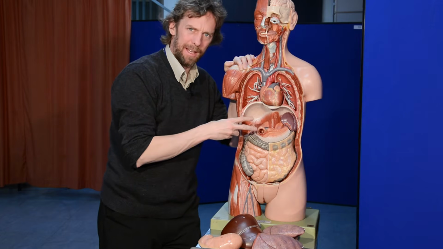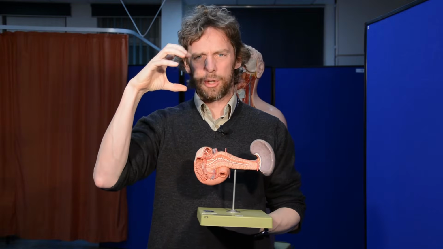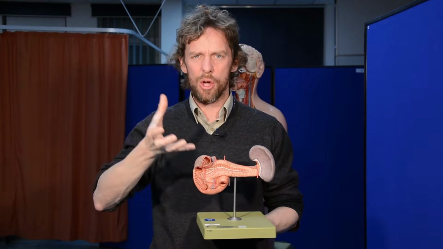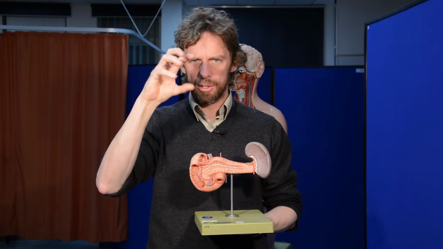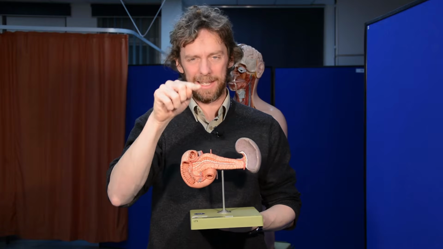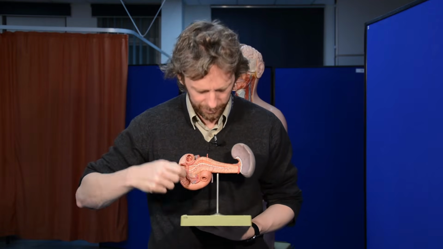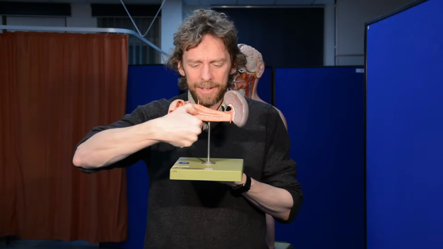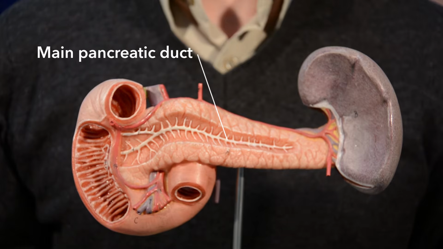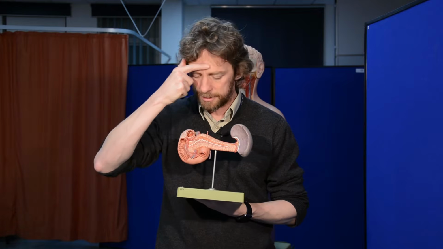Now the exocrine cells. We've got these secretory cells arranged around an acinus, on a curve, and they're secreting into a space. That space goes into a duct, and that duct goes into other ducts and other ducts, and eventually you see this duct here. This is the main pancreatic duct running the length of the pancreas. We've got this herringbone shape because we can see the other ducts draining into it.